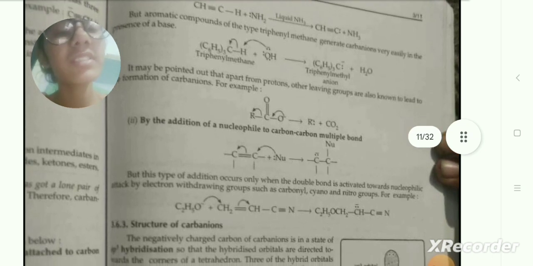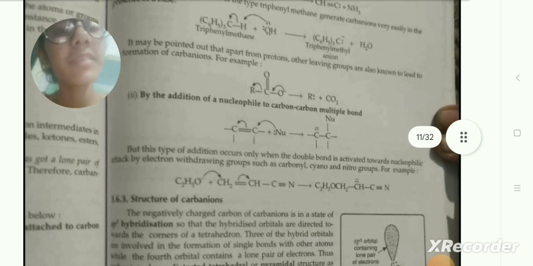It may be pointed out that apart from protons, other leaving groups are also known in the formation of carbanions. Second, carbanions are formed by the addition of a nucleophile to a carbon-carbon multiple bond. But this type of reaction occurs only when the double bond is activated towards nucleophilic attack by electron-withdrawing groups such as carbonyl, cyano and nitro groups.